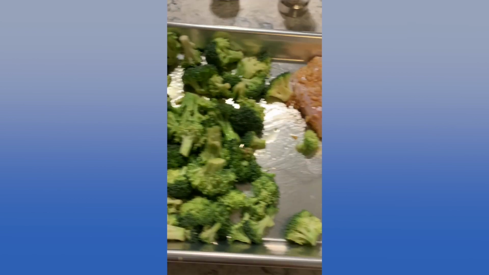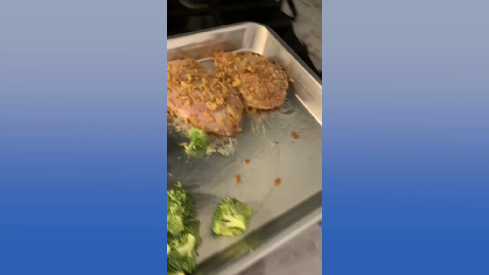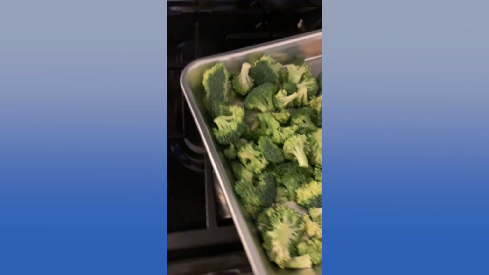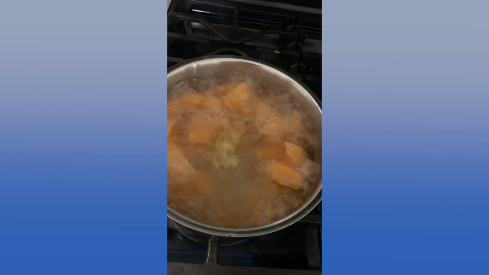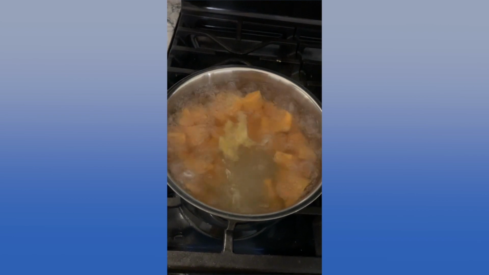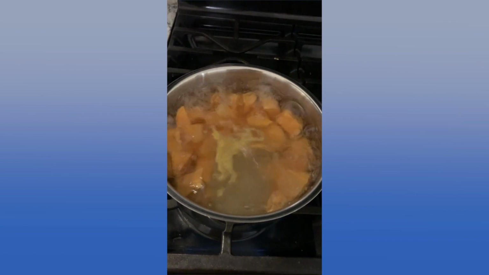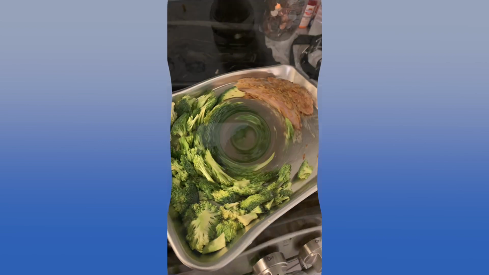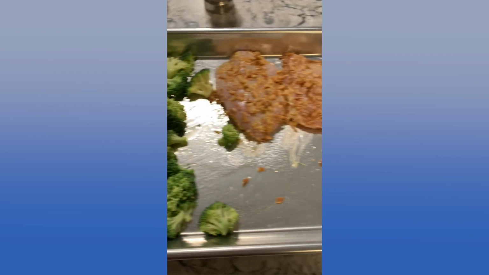This is what it looks like before it goes in. It's going to go in for 20 minutes at 425. And these are the sweet potatoes. See how they're boiling? I cut them up small. They're orange potatoes, but I cut them up cubed, and they'll take about 15 minutes before they're done. And then I just mash them just like I do regular mashed potatoes. Okay, so right now I'm going to put this in the oven, and I will be on the other side when it's done.